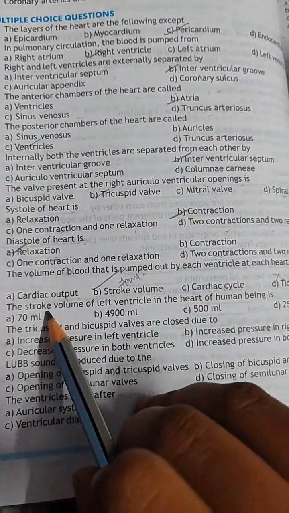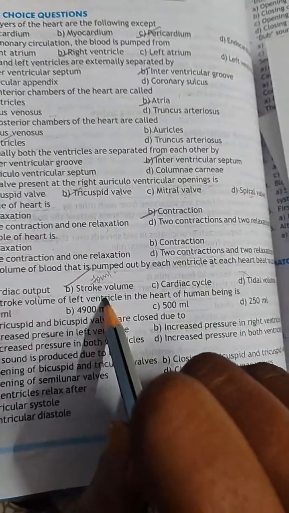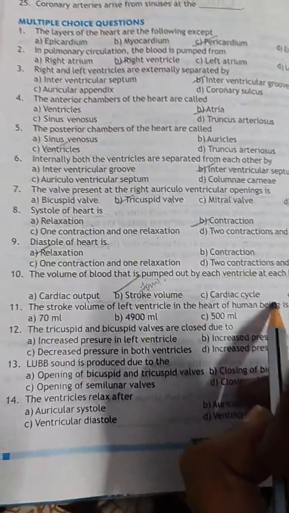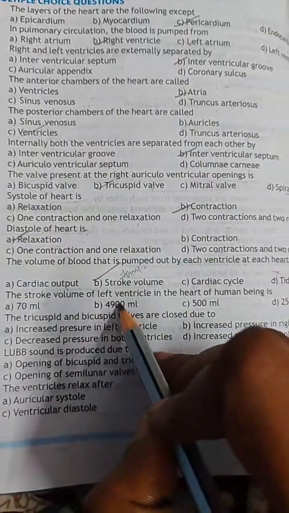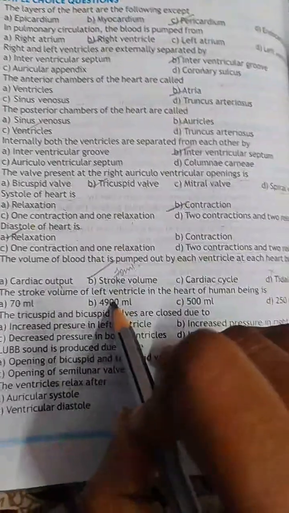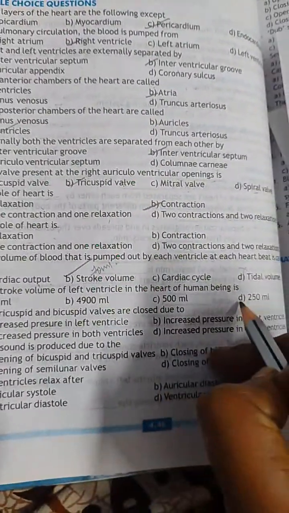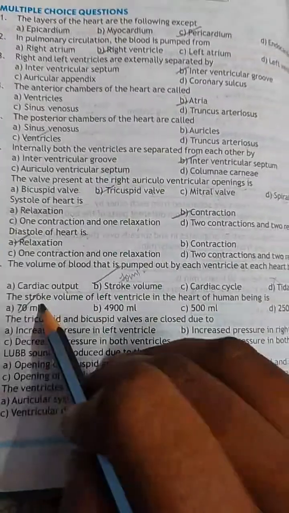Okay, then next: the stroke volume of the left ventricle in the heart of a human being is 70 ml, 4900 ml, 500 ml, or 250 ml. The answer is 70 ml.